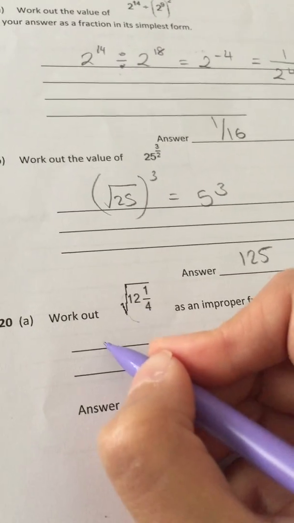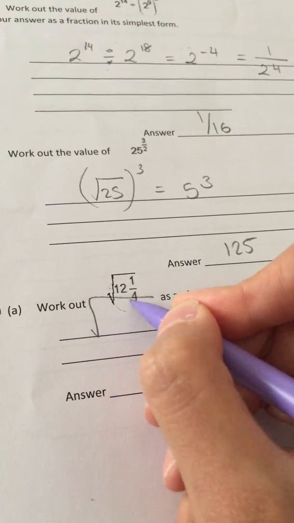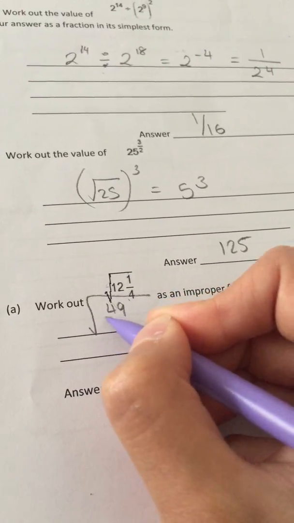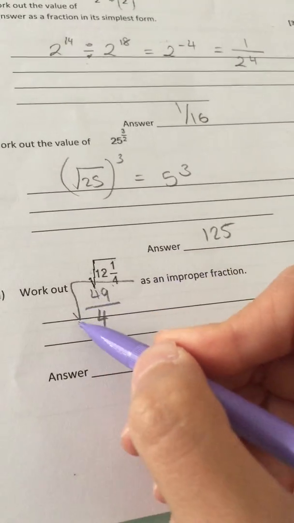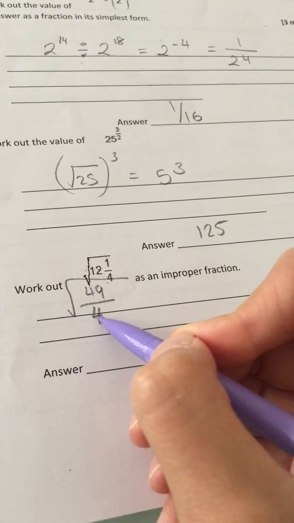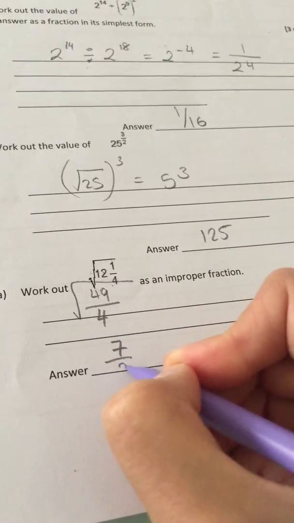Work out the square root of 12 and a quarter as an improper fraction. So let's convert that first. So we want the square root. 12 times 4 is 48, plus 1 is 49. So it's 49 over 4. Now with square roots, we can square root at the top, we can square root at the bottom. So it is 7 over 2.